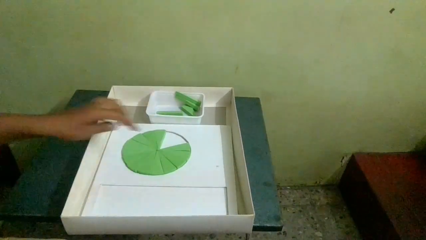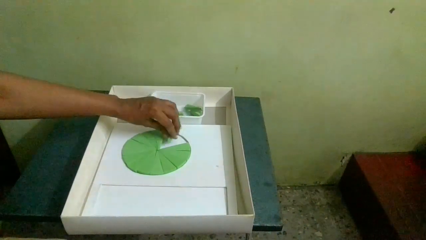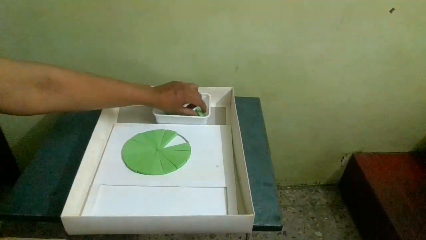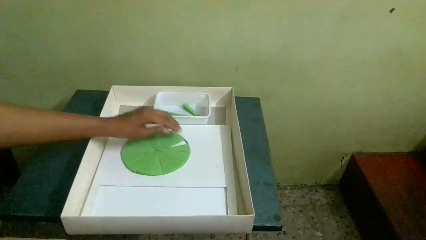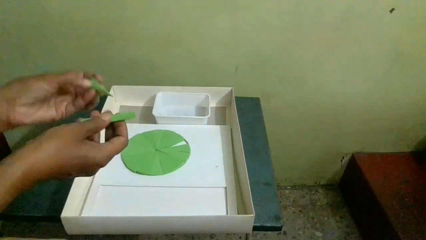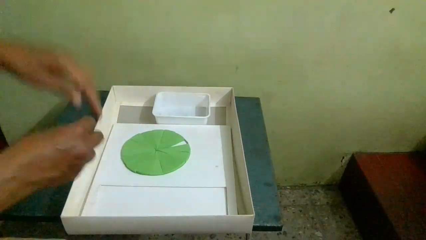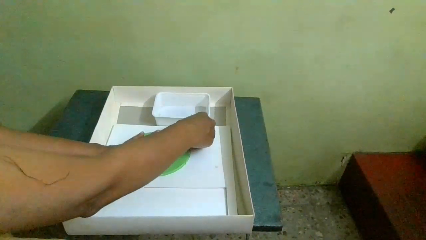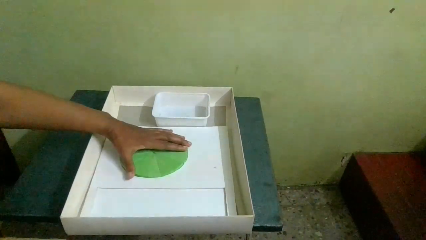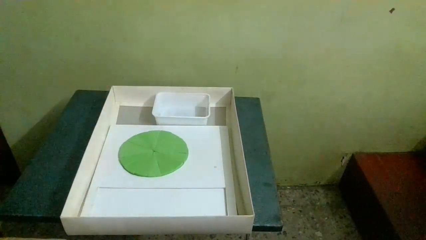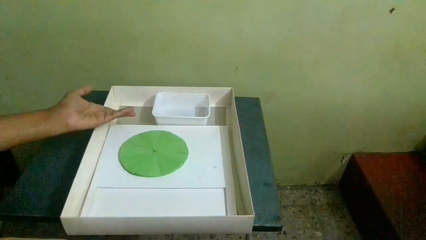Now I have 2, 4, 6, 8, 10, 12, 13, 14, 15 big pieces, and they are all of the same size. And then the last one, the 16th one, is cut into two halves, and we'll know why. But all of them can be fitted exactly to form the circle. Now, the area of the circle is nothing but the area occupied by these foam pieces.